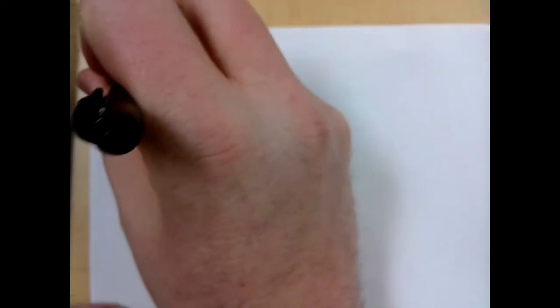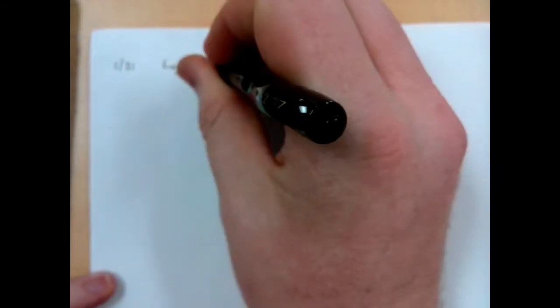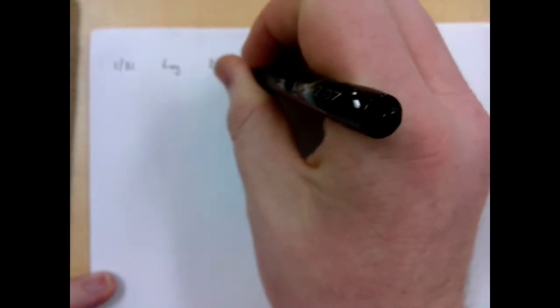Okay, today is January 31st, and we're taking a look at log equations. This is pretty straightforward stuff.